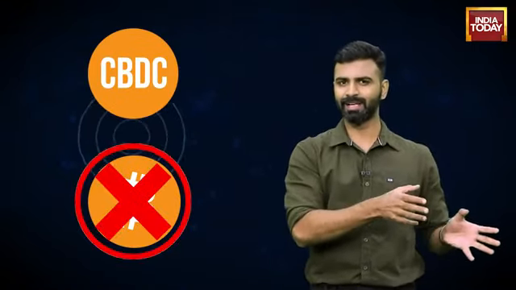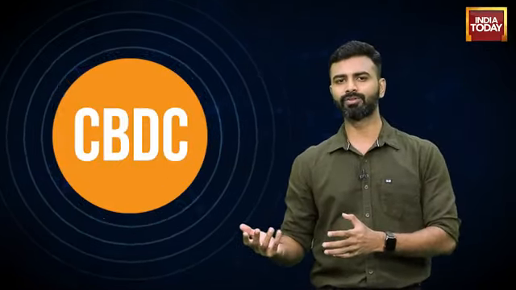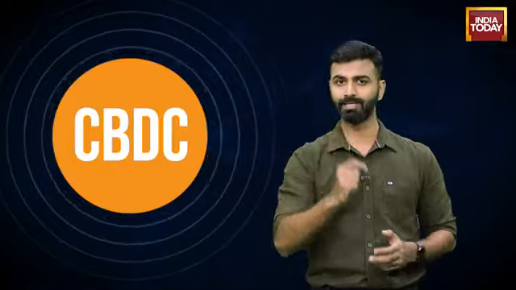Though it shares some similarities with stablecoins pegged to the US dollar, CBDC on the contrary is legal in India. But does the introduction of CBDC affect cryptocurrencies in any way? I do not think personally CBDCs are going to impact the crypto industry as such in a large scale.